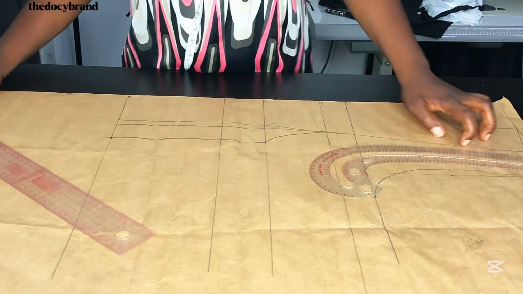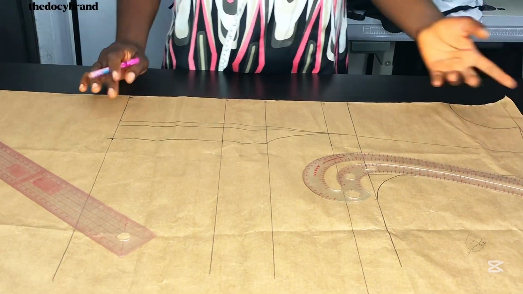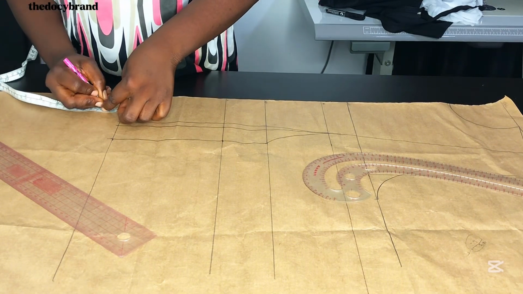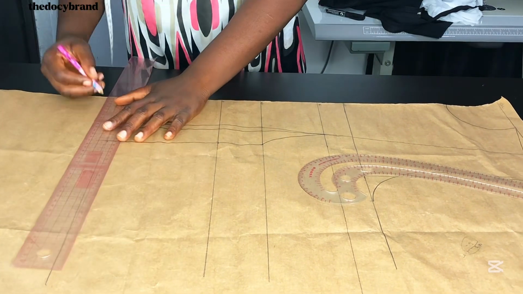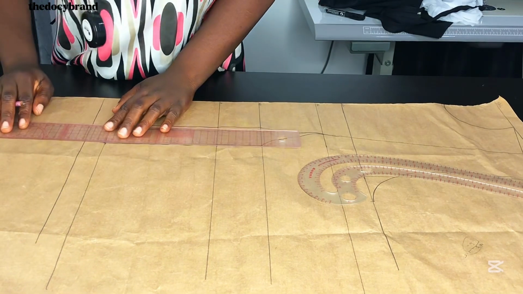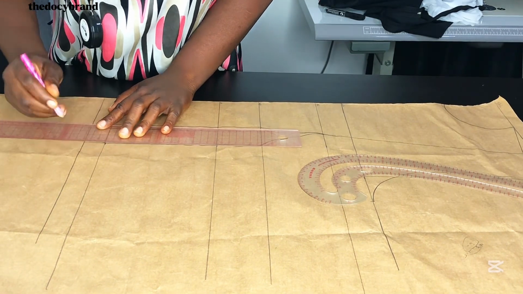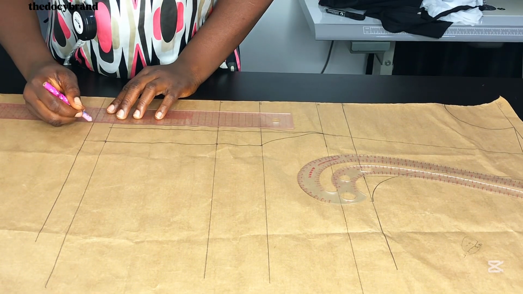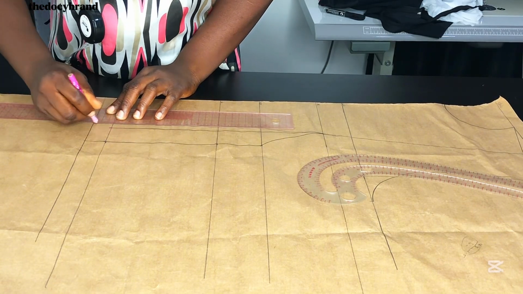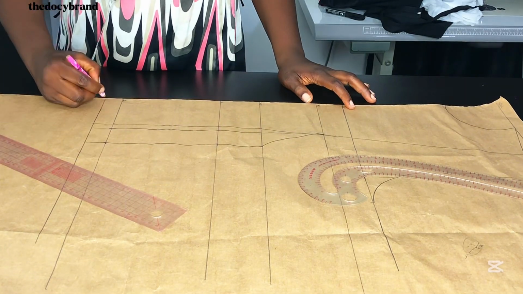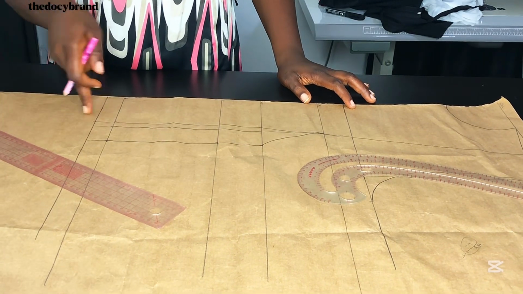So I have a length of 23 and I just wanted to extend it by 1 inch so that it will be 24. So I went ahead to come down by 1 inch. If you want to remain in 23, it's your choice. If you want it to be 24, it's your choice. I just want this top to be a little bit longer, so that is why I am taking this measurement, adding extra 1 inch to my length. So this is now my length. This is nothing serious. I just added extra 1 inch.